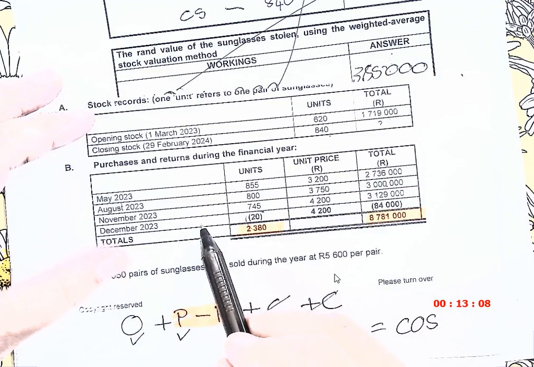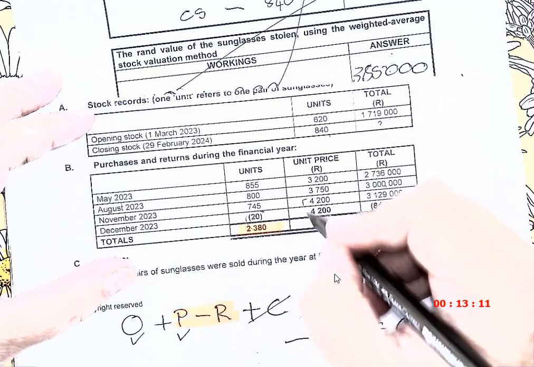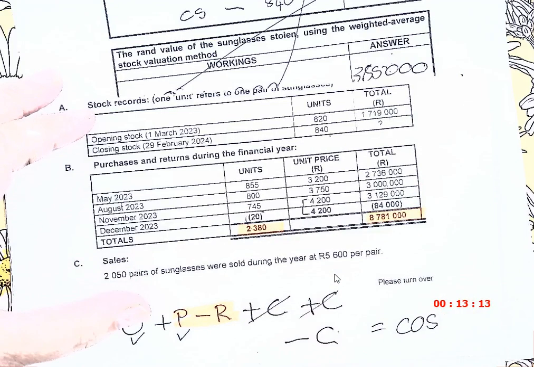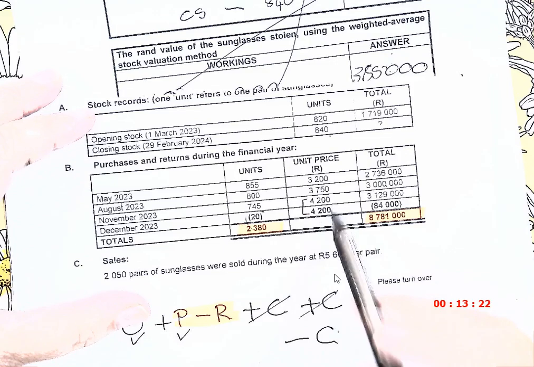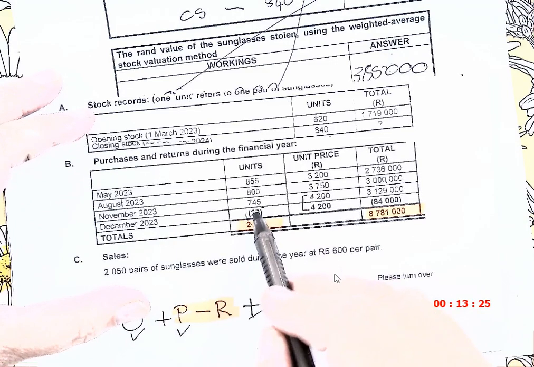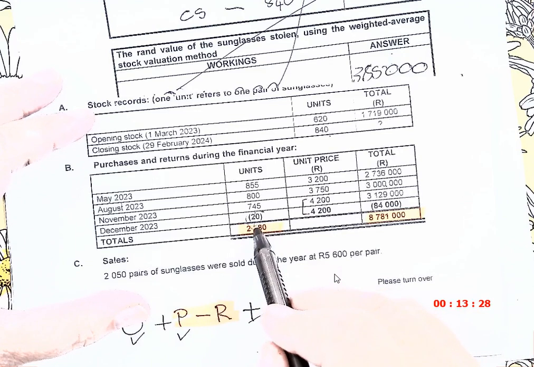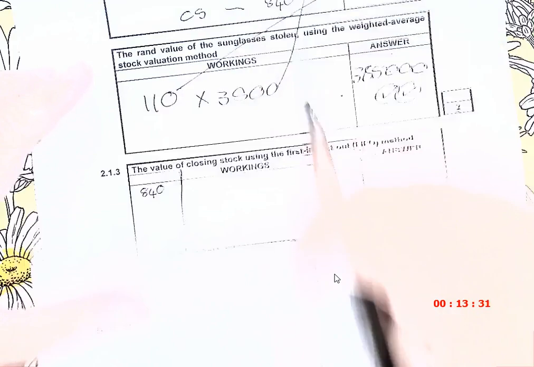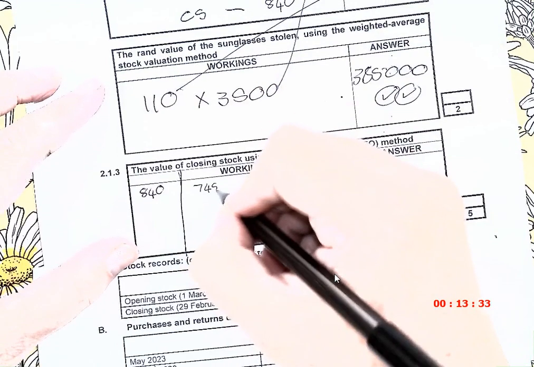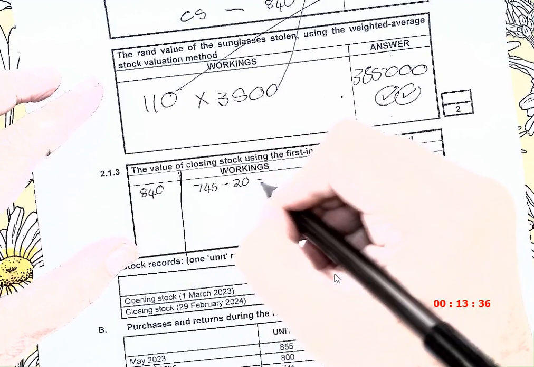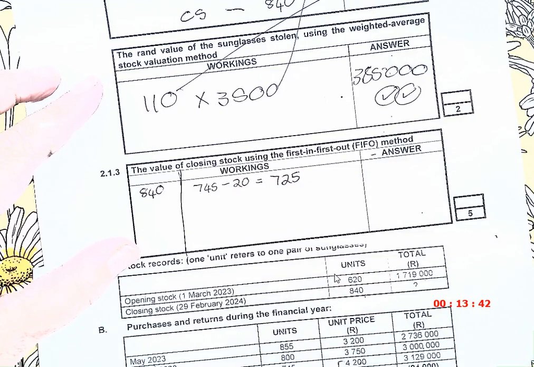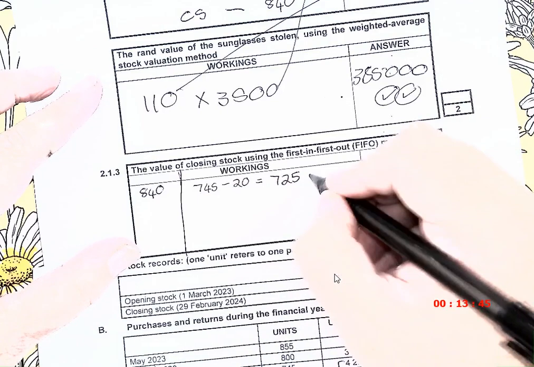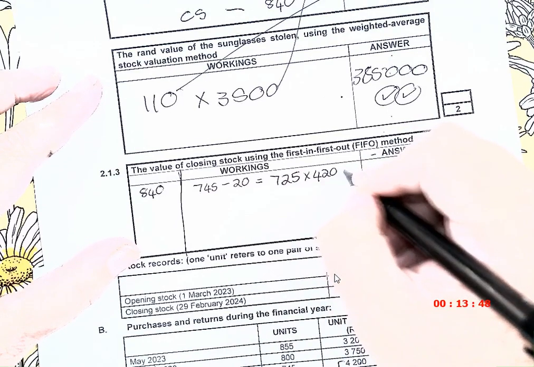So December stuff was returned, but can you see, I can assume it's from the November package deal. It's from the, what do they call it, batch. It's from the November batch because the cost price is the same. So, can you see November, I bought 745, of which 20 was returned. So I'm going to use 745, of which 20 was returned, meaning I actually only have 725 left of that batch that cost 4,200. So what does that give me?